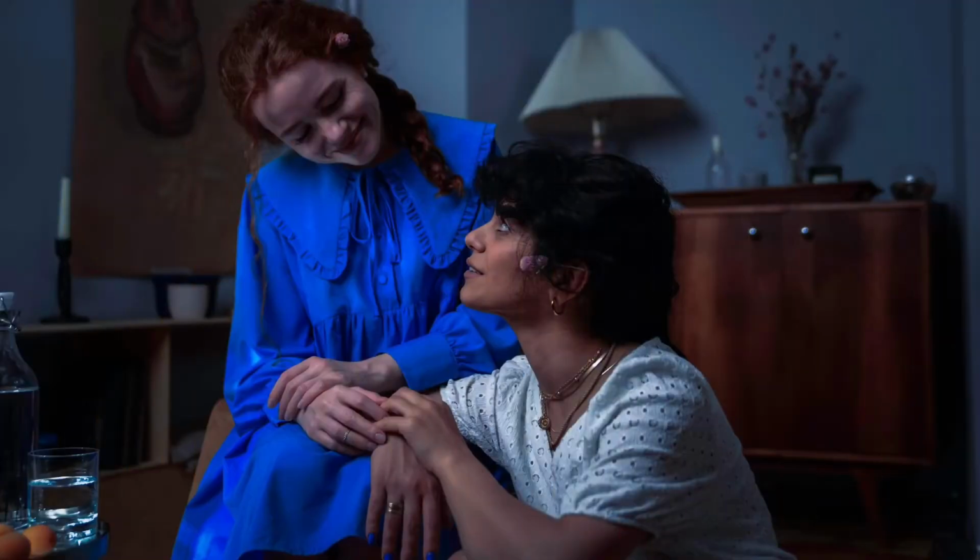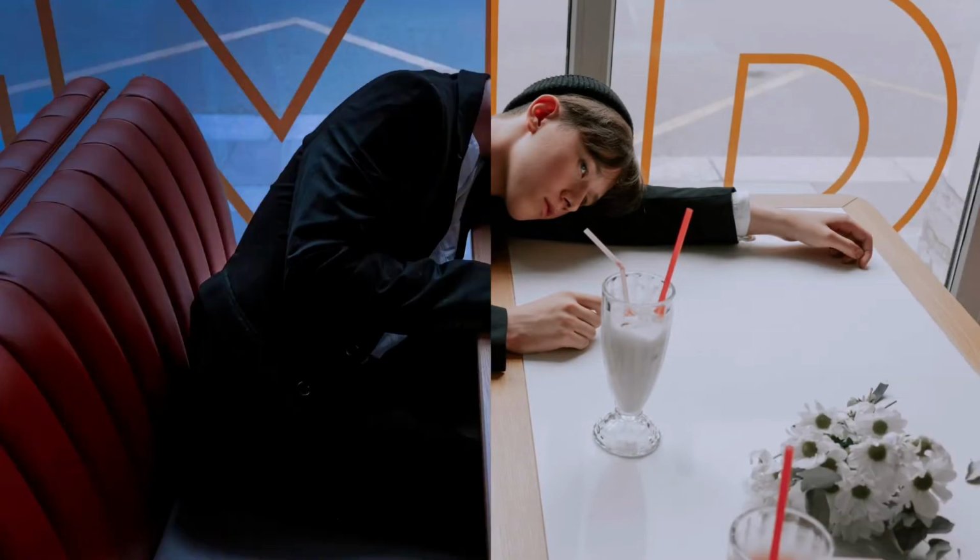In this video I will show you how to edit indoor photos in Lightroom.